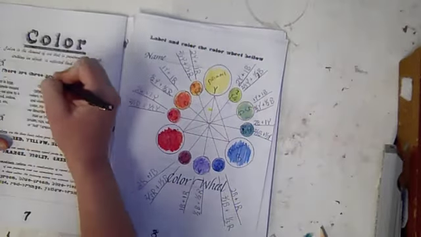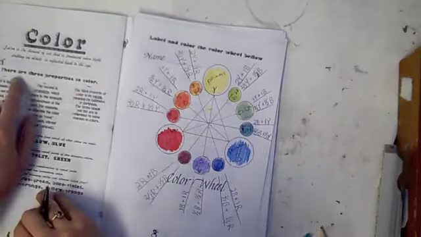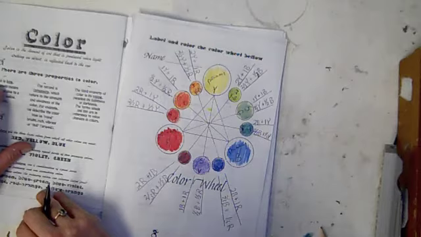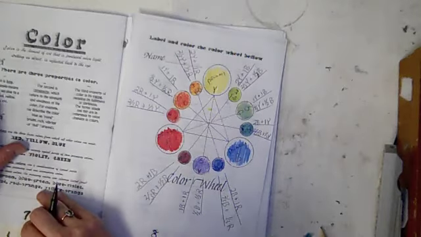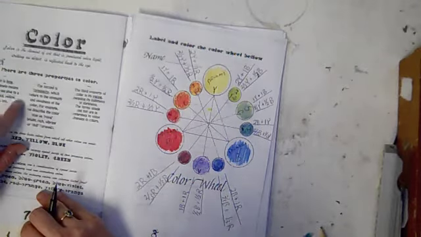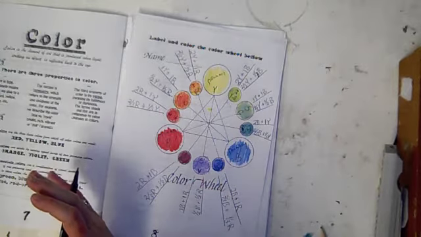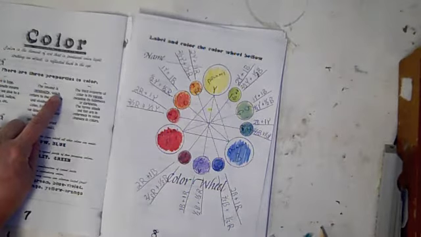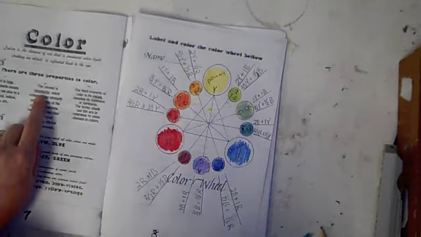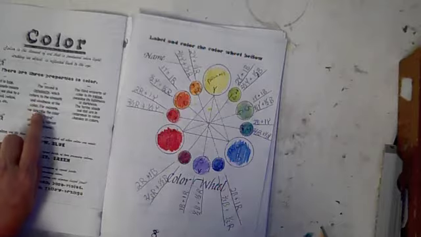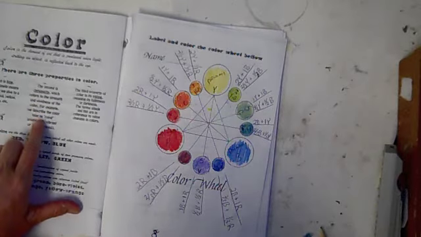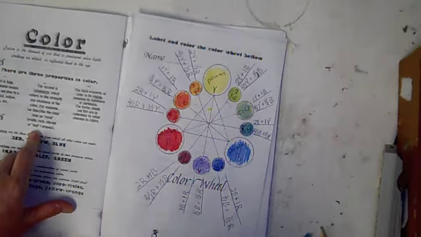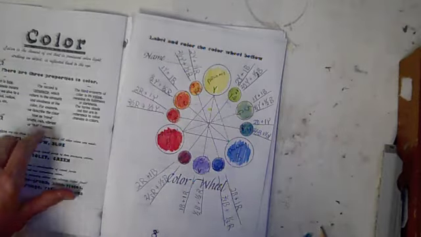You've got 3 different types down here. There are 3 properties of color. The first is hue, which simply means the name we give to a color. Red, yellow, blue, etc. So hue is the color. The second is intensity, which refers to the strength and vividness of the color. For example, we describe a color blue as royal, bright, rich, vibrant, or dull, as in like a grayish blue.